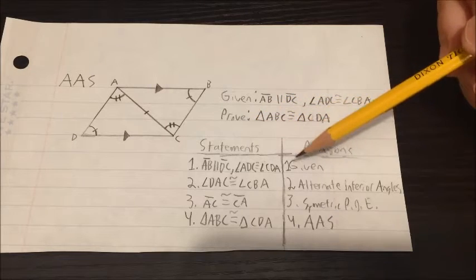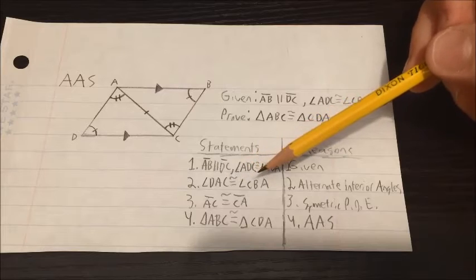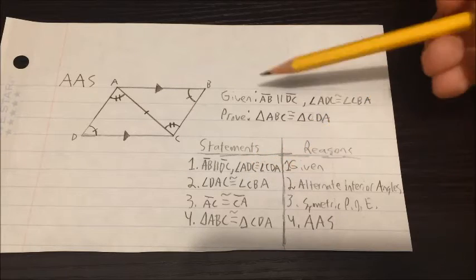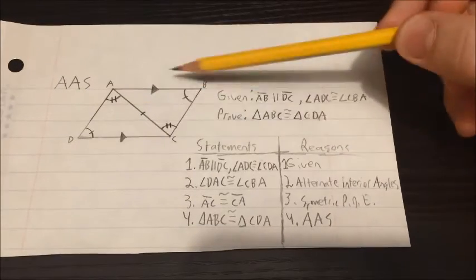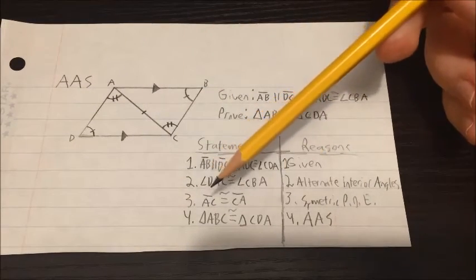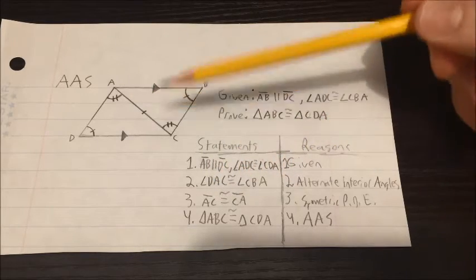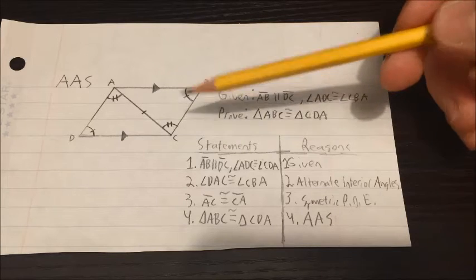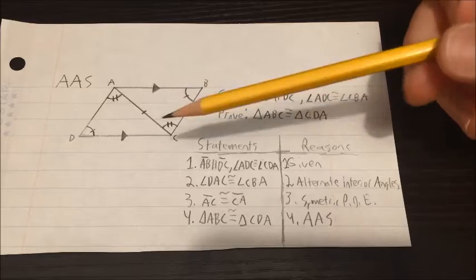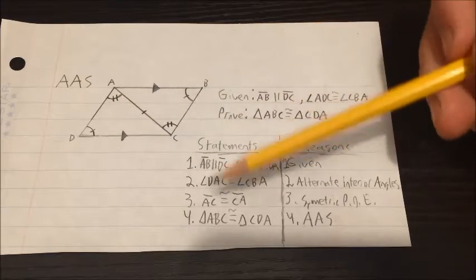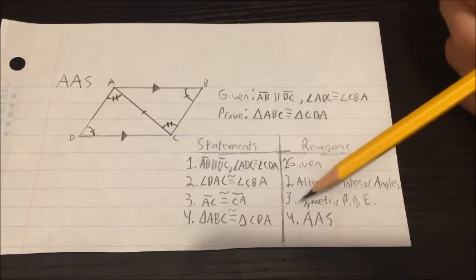First, we state our given. Second, we prove that angle DAC is congruent to angle CBA using alternate interior angles. Third, we prove that line AC is congruent to line CA using the symmetric property of equality. Now that we have two angles and one non-adjoining side of one triangle proven congruent to those of another triangle, we can prove that triangle ABC is congruent to triangle CDA using angle, angle, side.